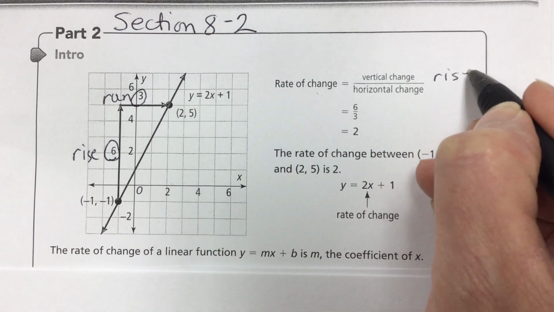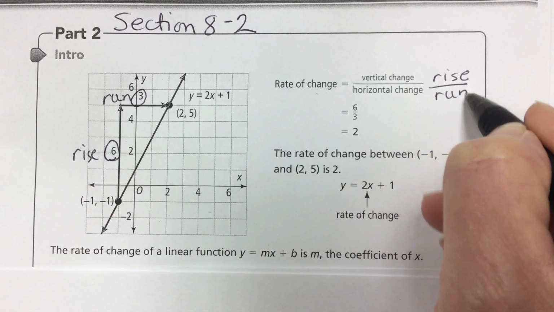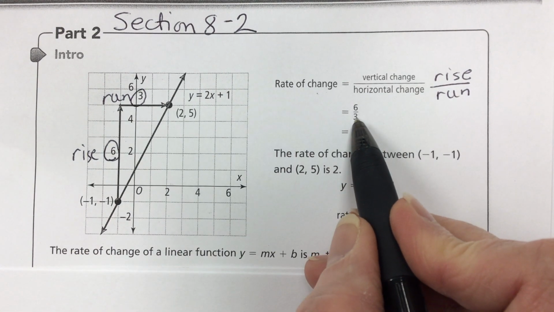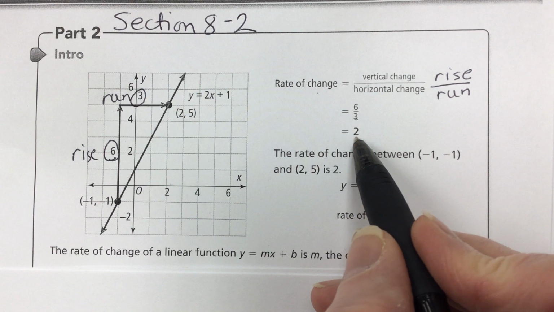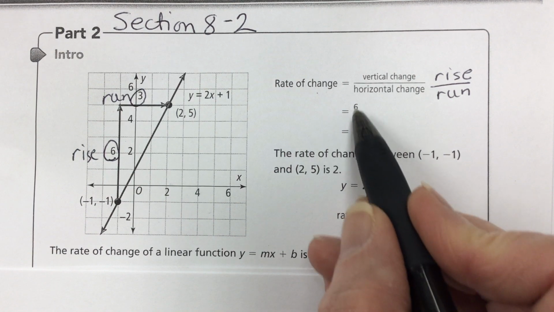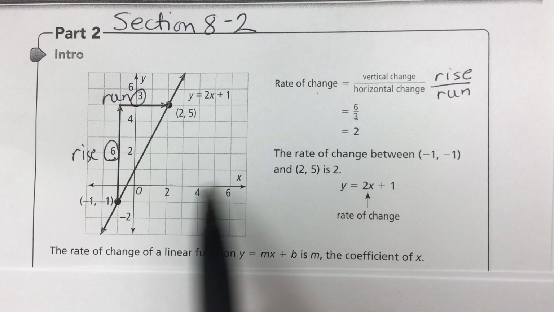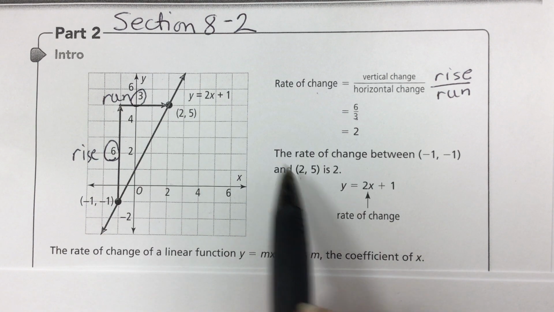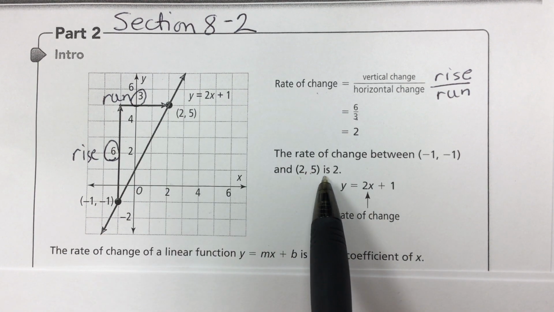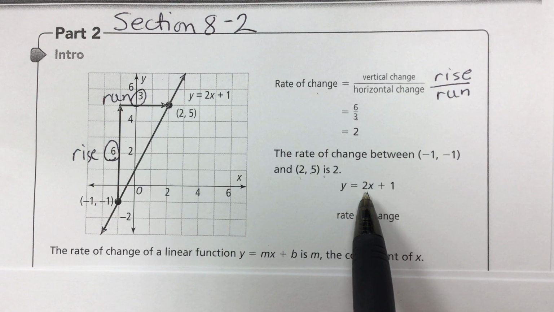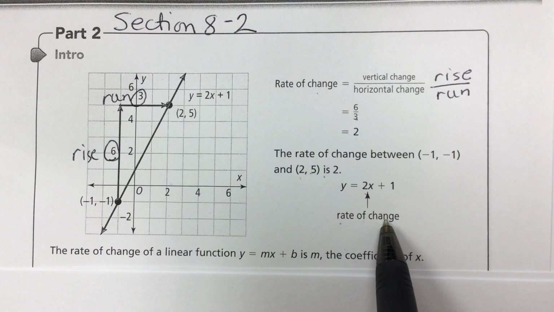Rise is your vertical change. Run is your horizontal change. So I had a horizontal change of 3. 6 divided by 3 gives you 2. Always reduce your fraction if you can. So the rate of change between (-1, -1) and the point (2, 5) is 2. 2 is your slope. 2 is your rate of change.